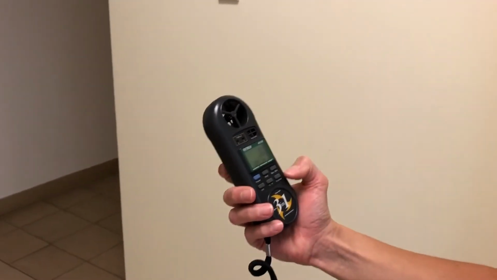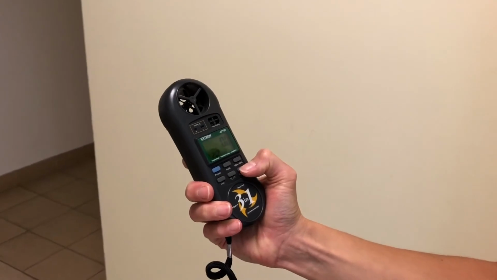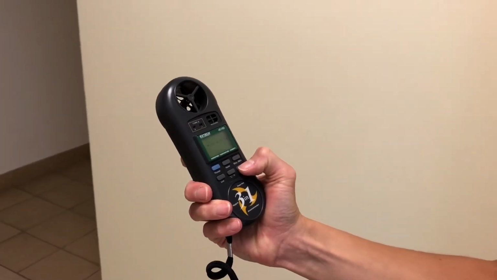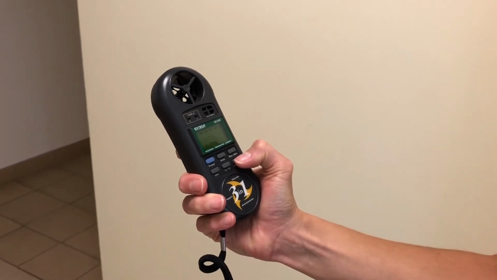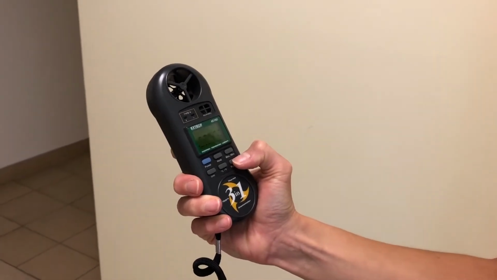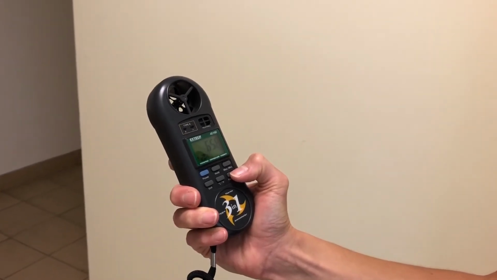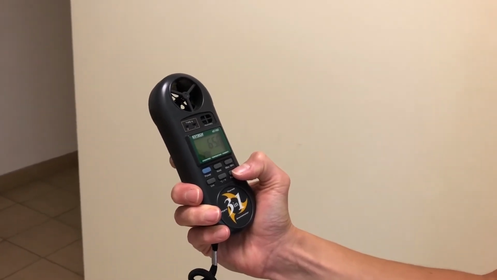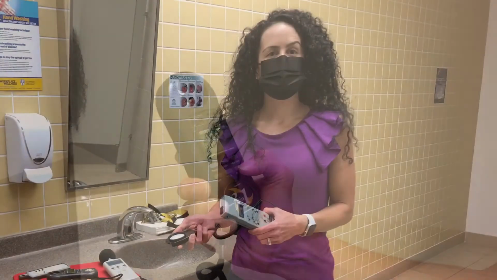In the 3-in-1, it's measuring 20.2 degrees Celsius. There's no air velocity at this point. Okay, 20.4 degrees Celsius, relative humidity of about 65.5%.